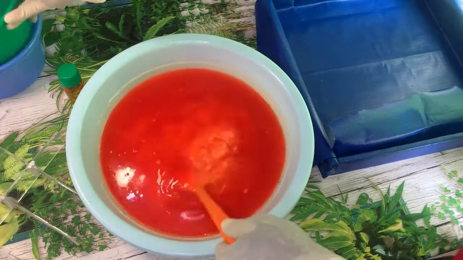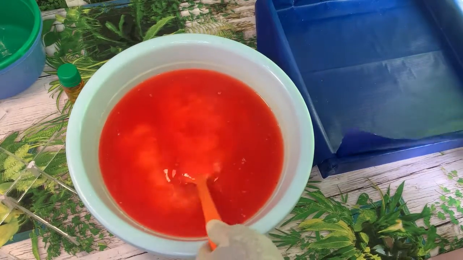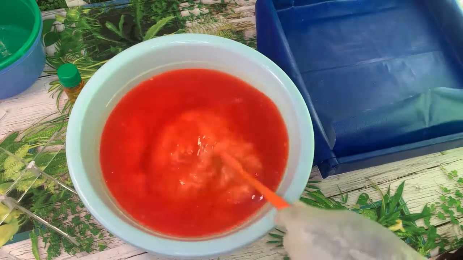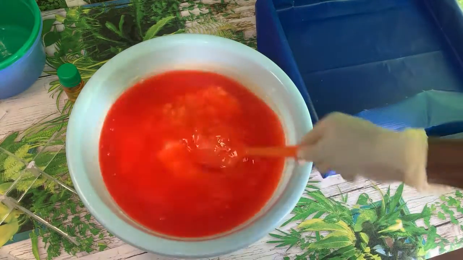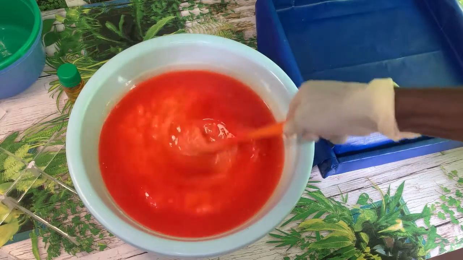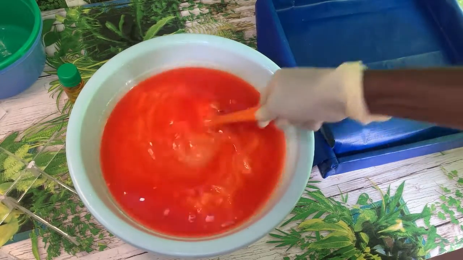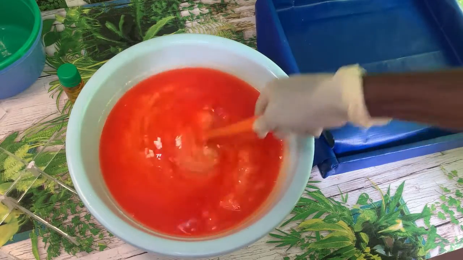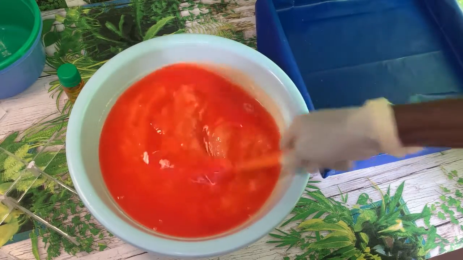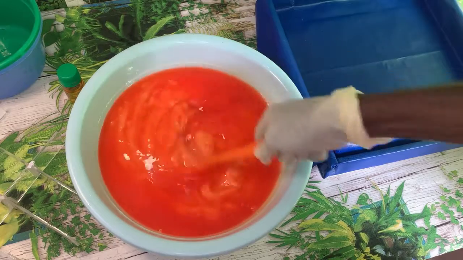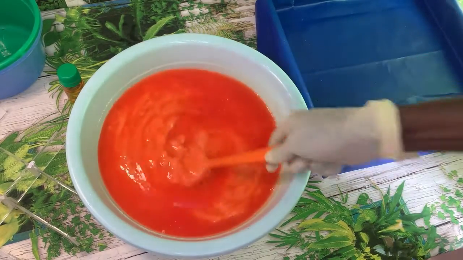Now, soda ash does two things to your soap. Number one, it increases the cleaning properties of your soap. It makes your soap super active in terms of removing stains from clothes. That's what soda ash does. Then also, soda ash helps your soap to be very hard. It's also a hardening agent.